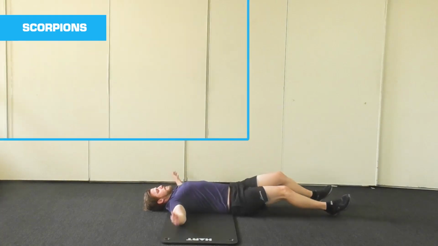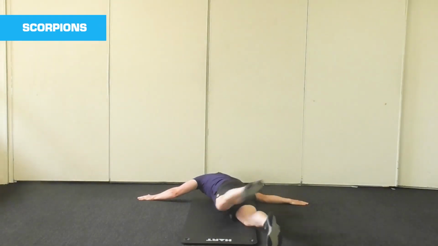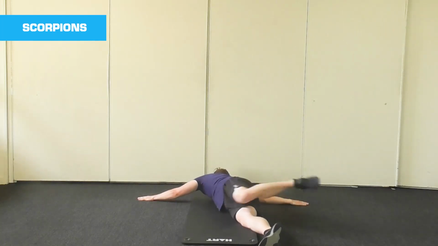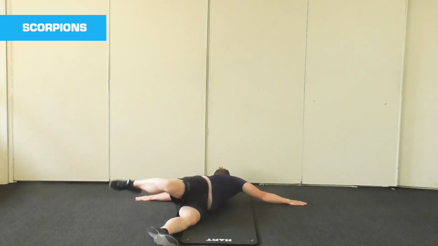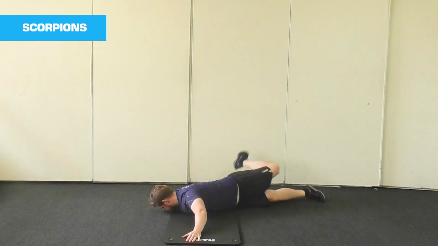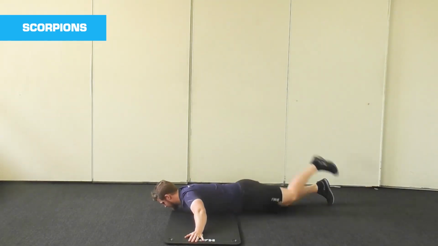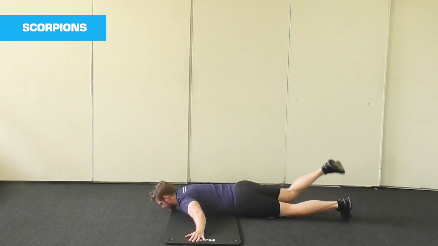A similar exercise here, but done in a prone position. Here we have a scorpion. So keeping the arms down, keeping the chest down, the legs coming over the back and going over the back and upwards towards the hands, stretching out through that lower back and glute region.